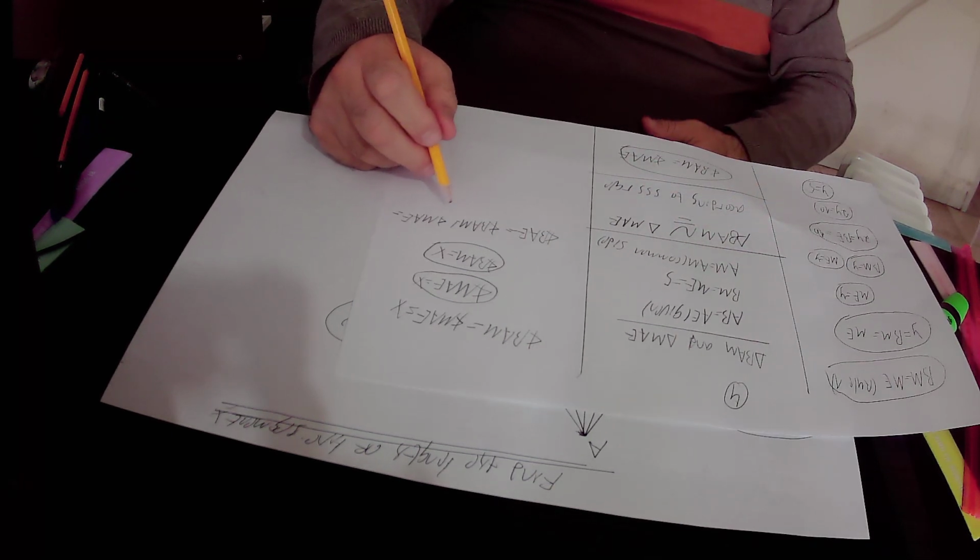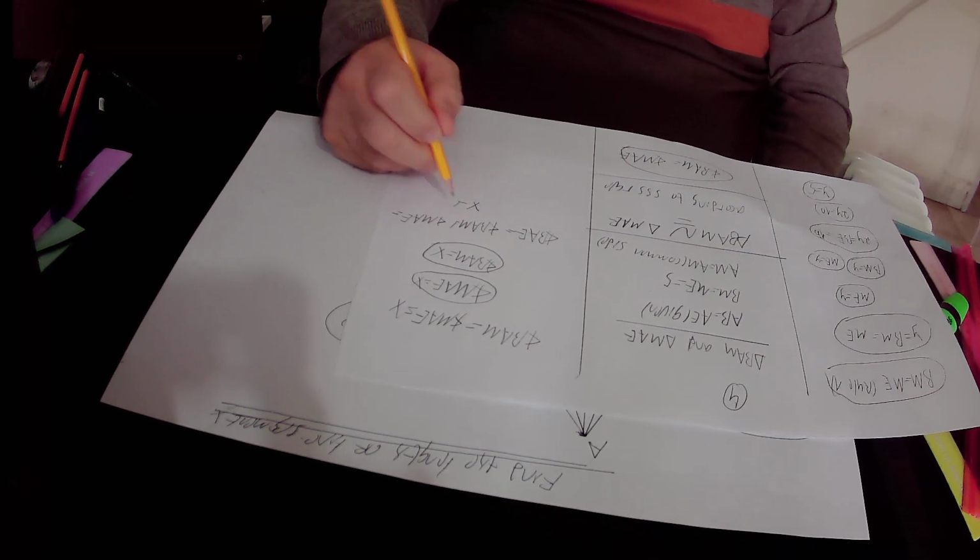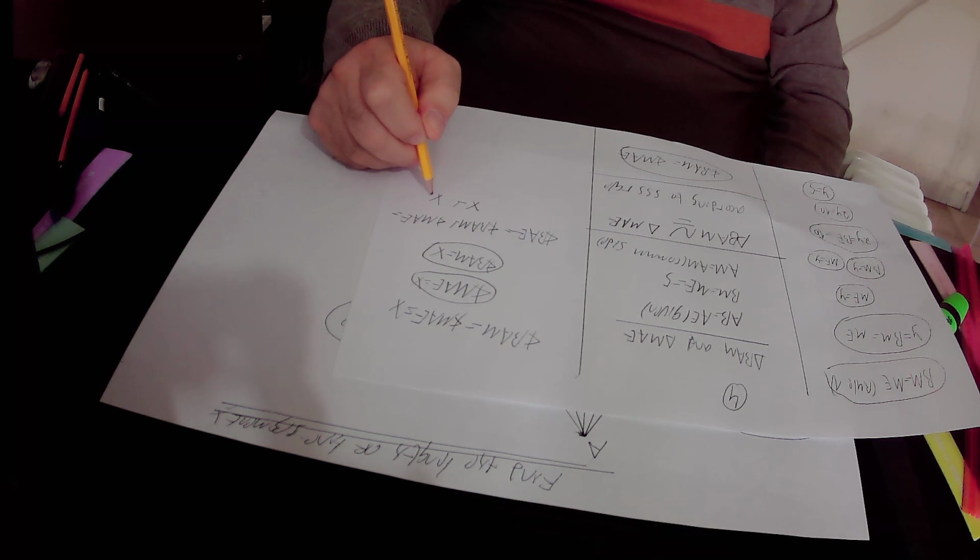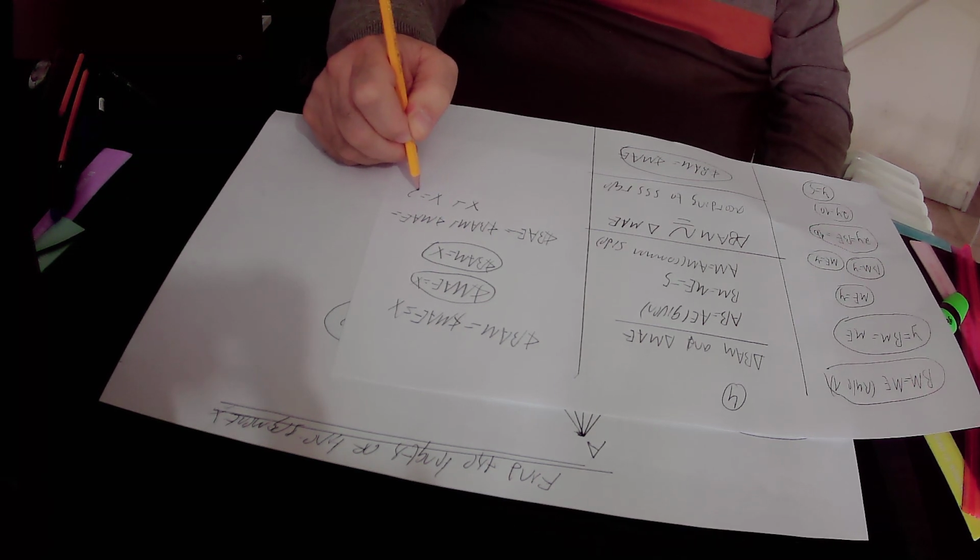But angle BAM equals x according to our definition, and angle MAE also equals x according to our definition. x plus x is 2x.